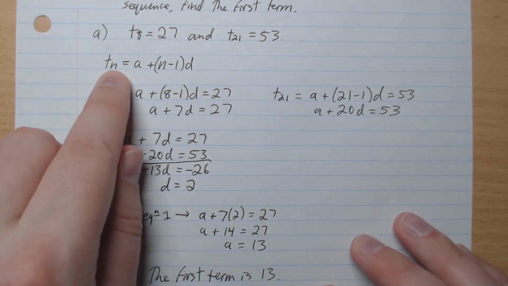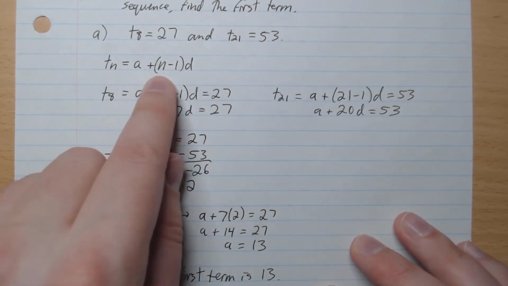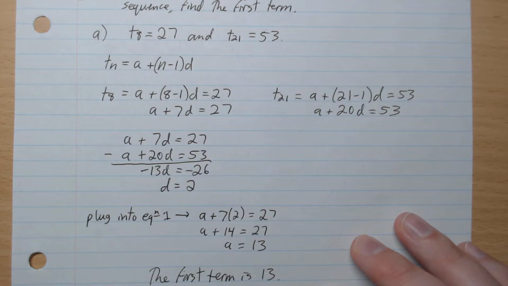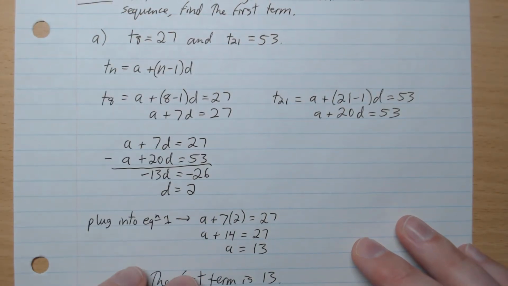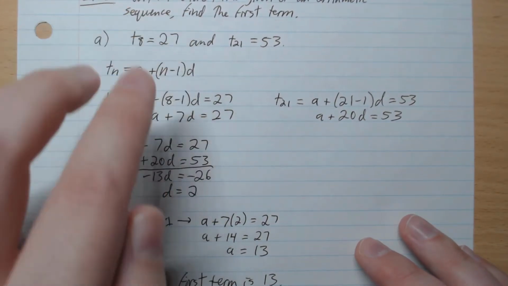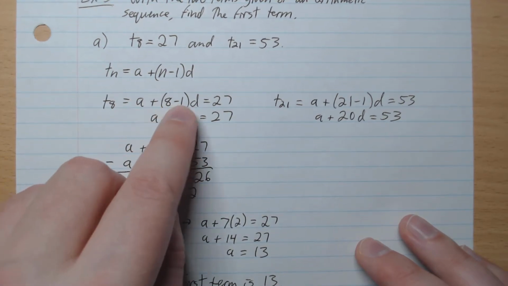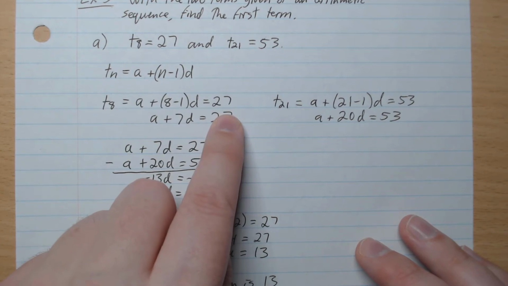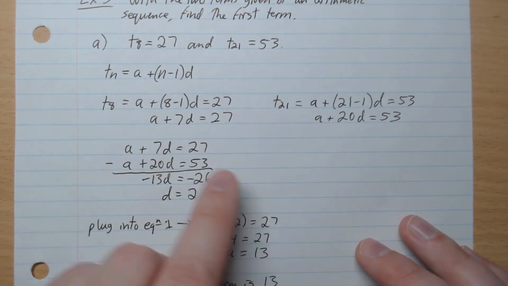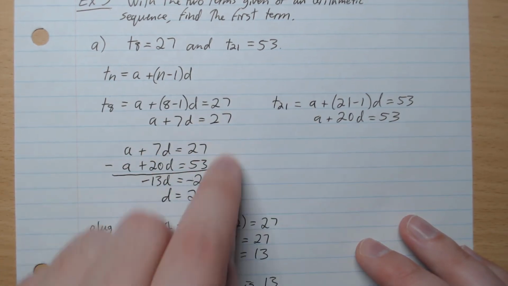So we know we have this equation here, Tn equals A plus n minus 1 times d. From our T8 equals 27, we're going to plug that in. We know that T8 is going to be A plus 8 minus 1 times d gives 27, which shortens to A plus 7d equals 27.